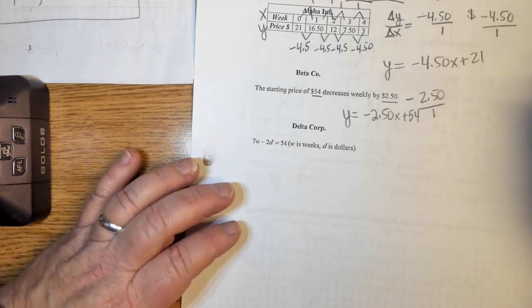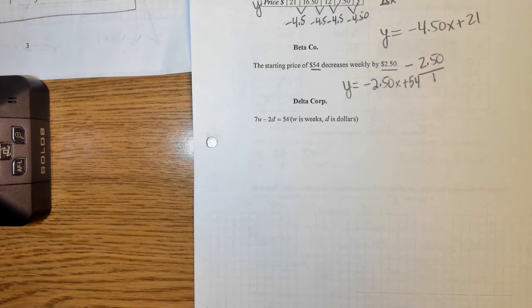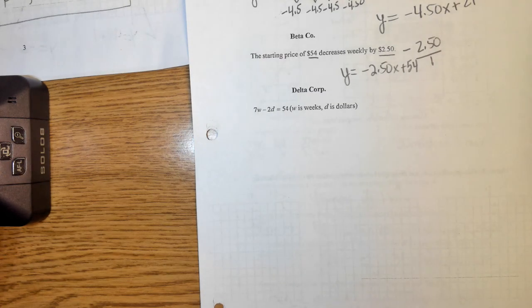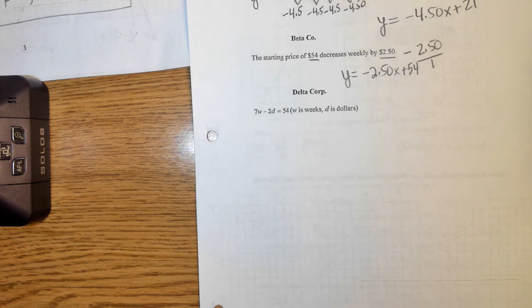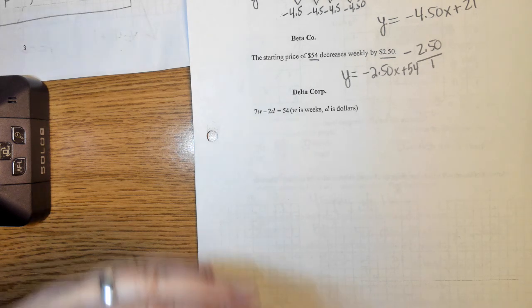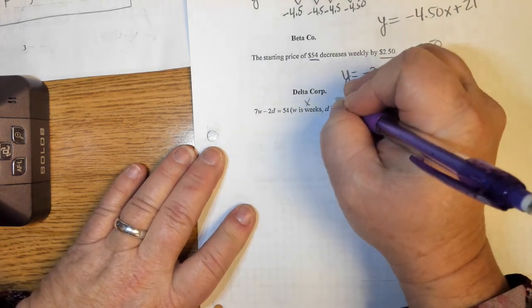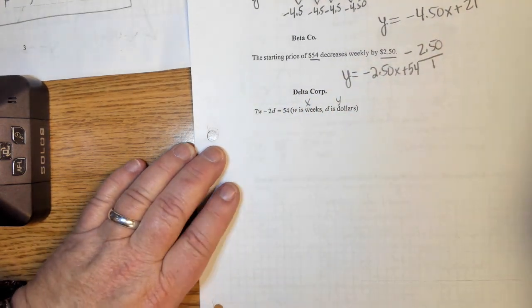Last one. Let's see here. Oh, we've got to fix this first, don't we? Because we can't decide anything in the format that it's in. Is it in a y equals format? No. So what are you going to solve for here when it says W is weeks and D is dollars? You're going to get your Y by itself, but which one is your Y? The D. Very good. X, and this is your Y. So we need to get our D by itself.